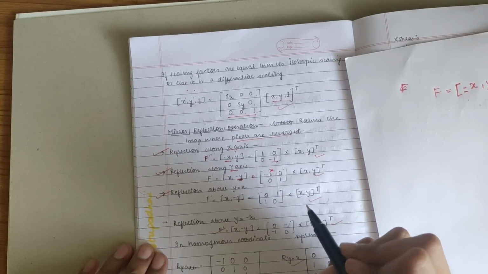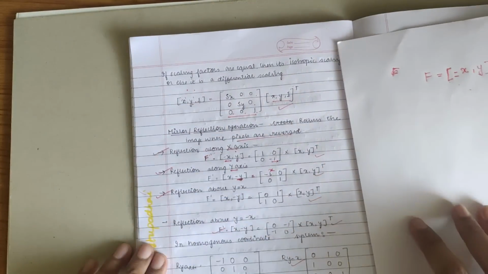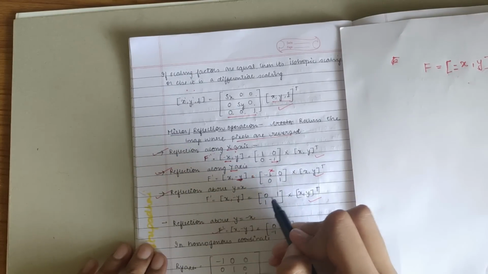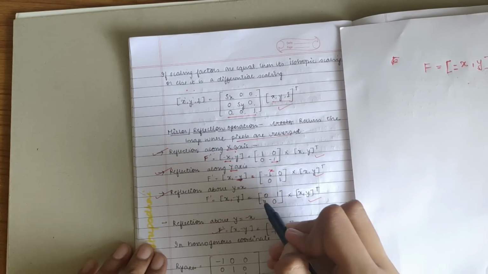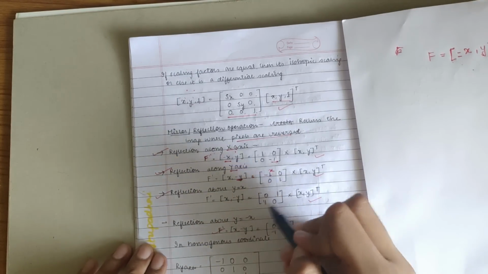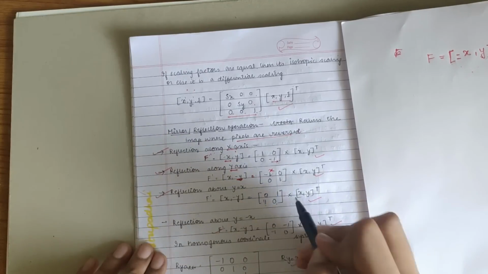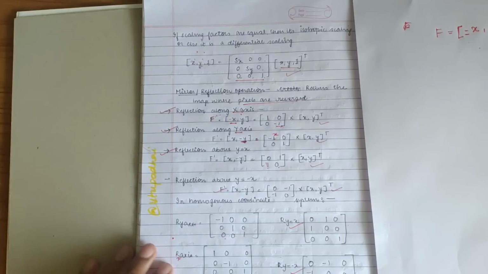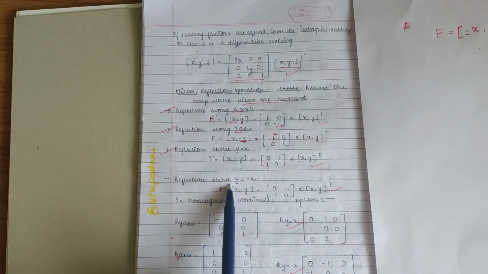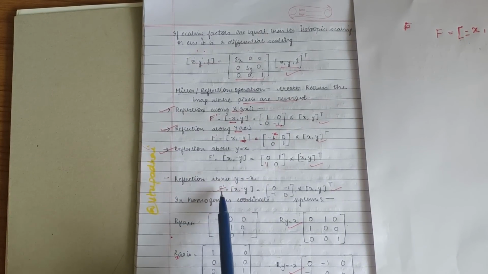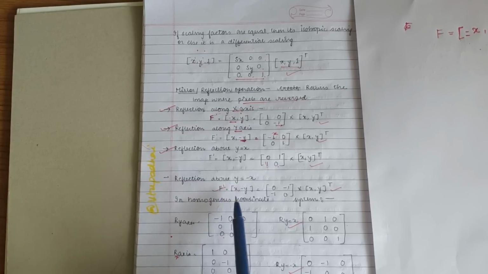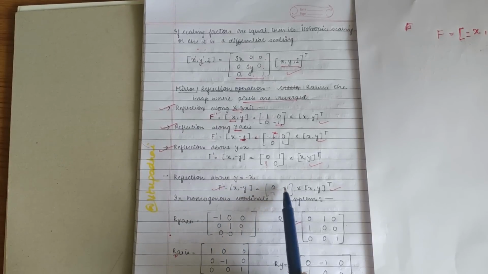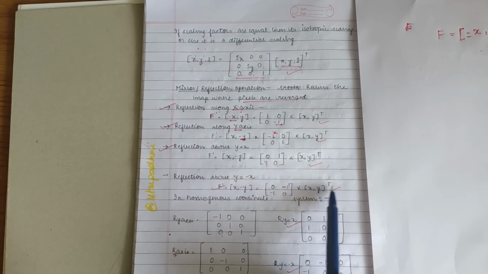Reflection about y equal to x: whenever it says y equal to x, just remember one thing, the diagonal elements 1 and 1 will shift to the other diagonal, so it will be 0 1, 1 and 0 into x y transpose. Next we have reflection about y equal to minus x, so it is represented as f dash equal to minus y comma minus x. This will be 0 minus 1, minus 1 0 into x y transpose.